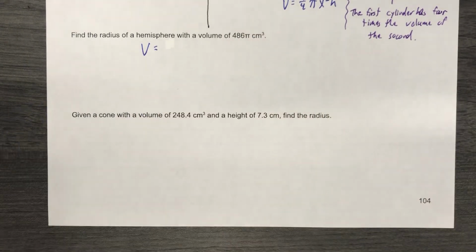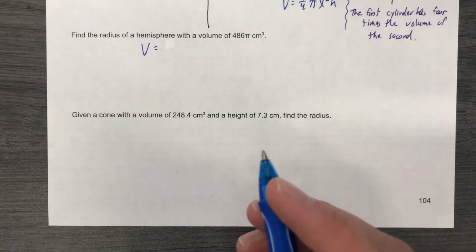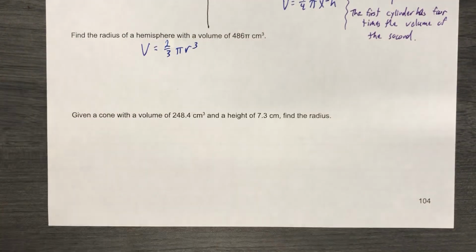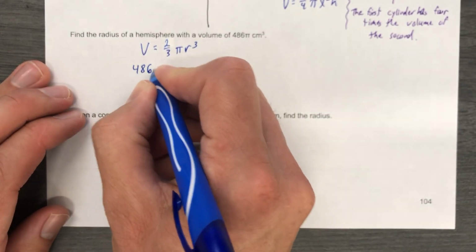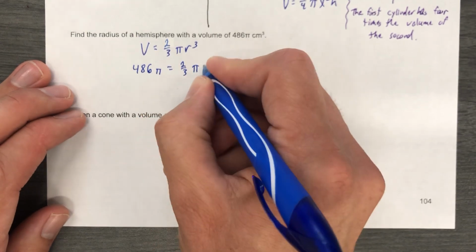Well, the volume of a sphere would be 4/3 pi r cubed. Half of that would be 2/3 pi r cubed. We've been through that, and we're just going to go from there. So we know the volume is 486 pi cubic centimeters, and we have 2/3 pi r cubed.